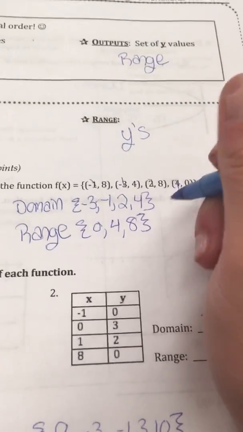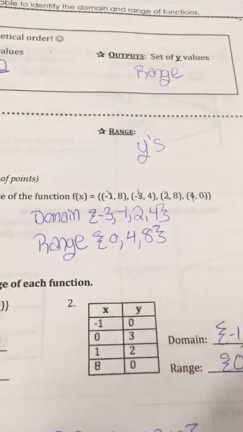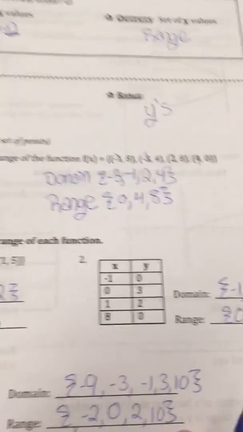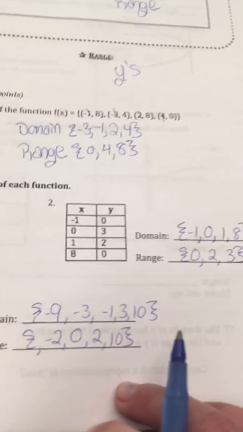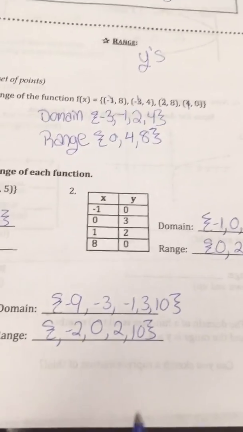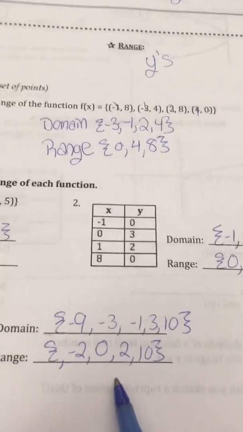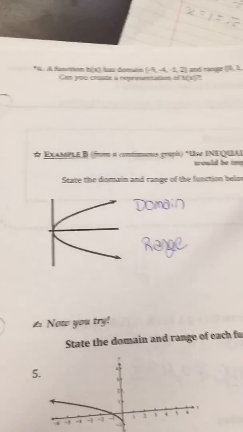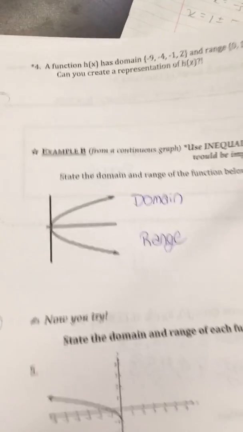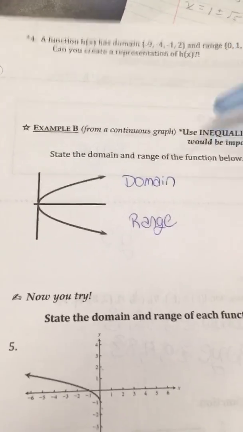So why don't you pause the video, try numbers 1, 2, and 3, and then check your answers. So here's number 1, number 2, number 3. If you did not have any of these, you're confused, please raise your hand and I will help you. Now turn to the next page. Number 4 is extra credit. If you try it, let me know and I'll check it out, maybe give you a bonus point.